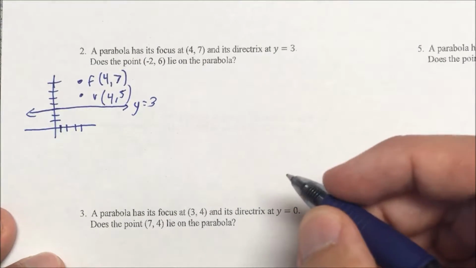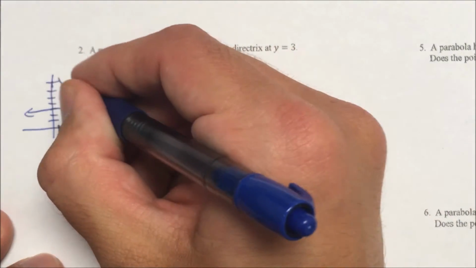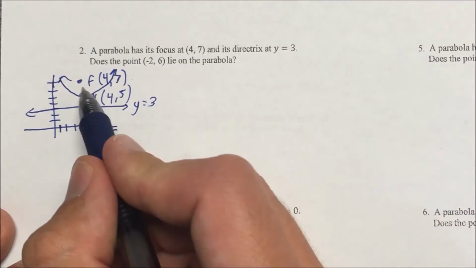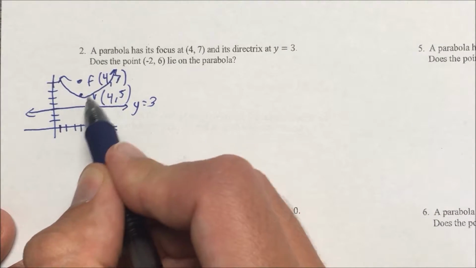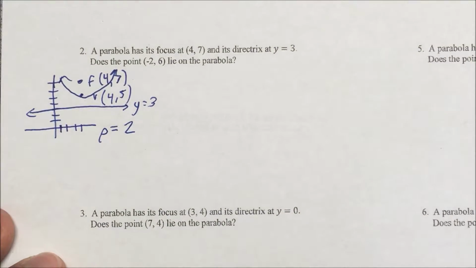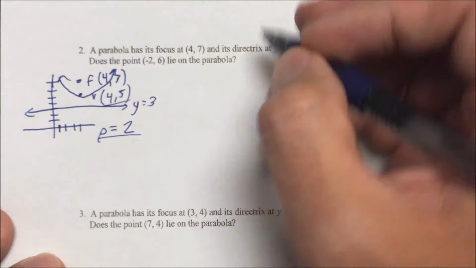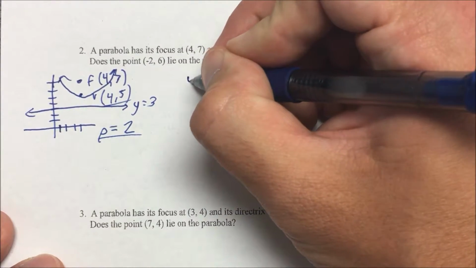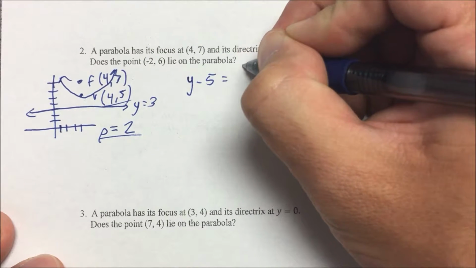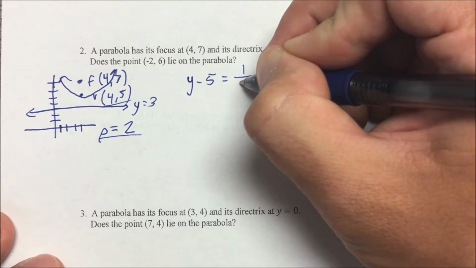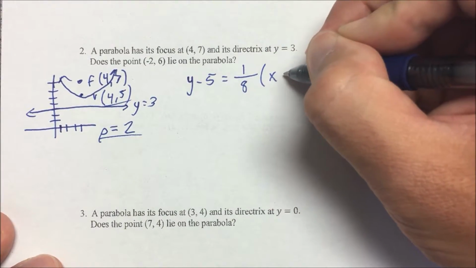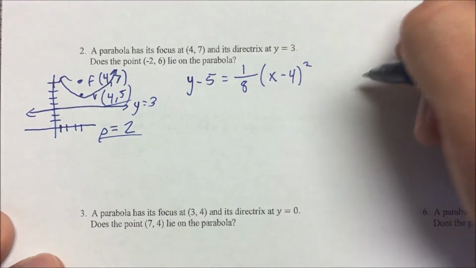The only thing I need to find now is my p-value for an equation. So I know that it's going to be going up, so my p-value is going to be positive, and that's just the distance between the focus and vertex, or the vertex and the directrix. So p-value is going to be 2 right here. And I can write an equation for that. I have my p-value and my vertex, so I can say y minus 5 equals 1 over 4p, so that's going to be 8, x minus 4 squared.